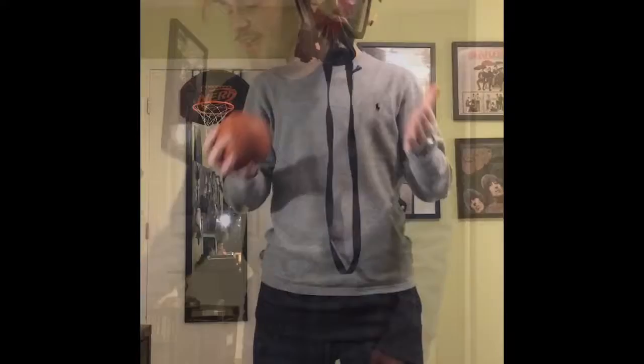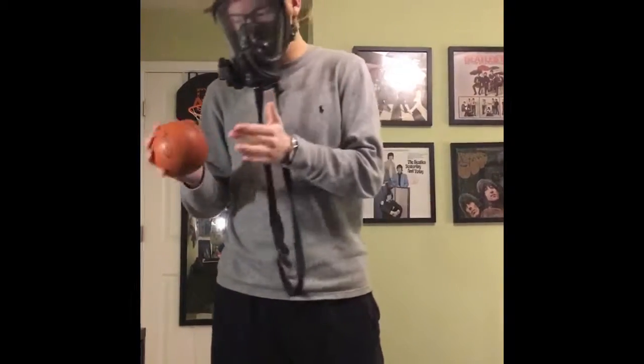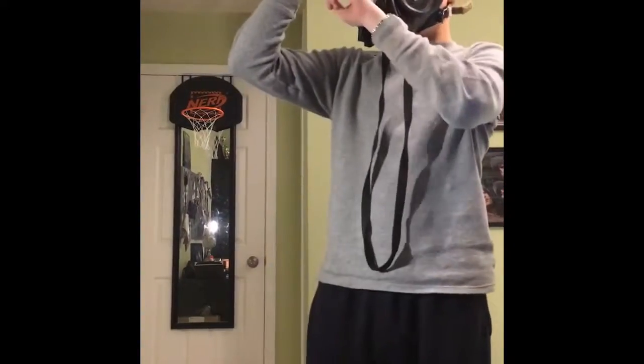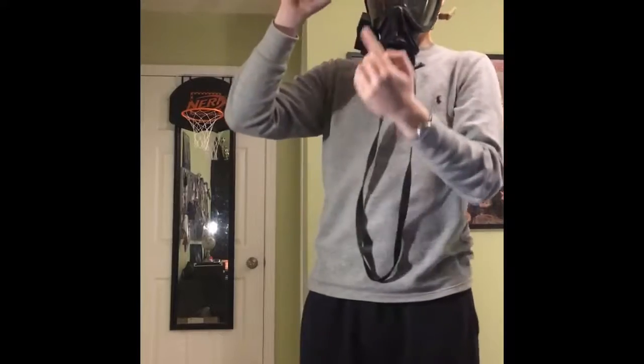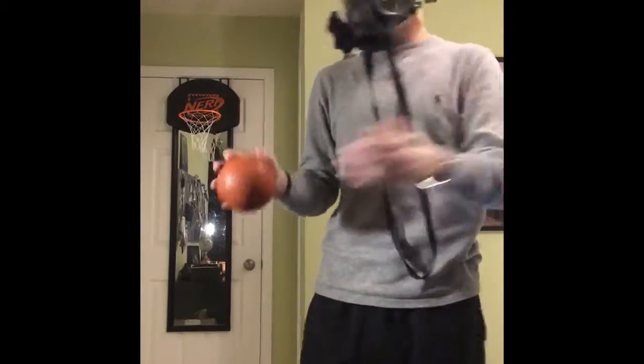Newton's third law states that for every action, there is an equal and opposite reaction. So when I am about to shoot this basketball, the force from my hand is acting in this direction, and the force from the ball is acting on me too in an equal and opposite way.